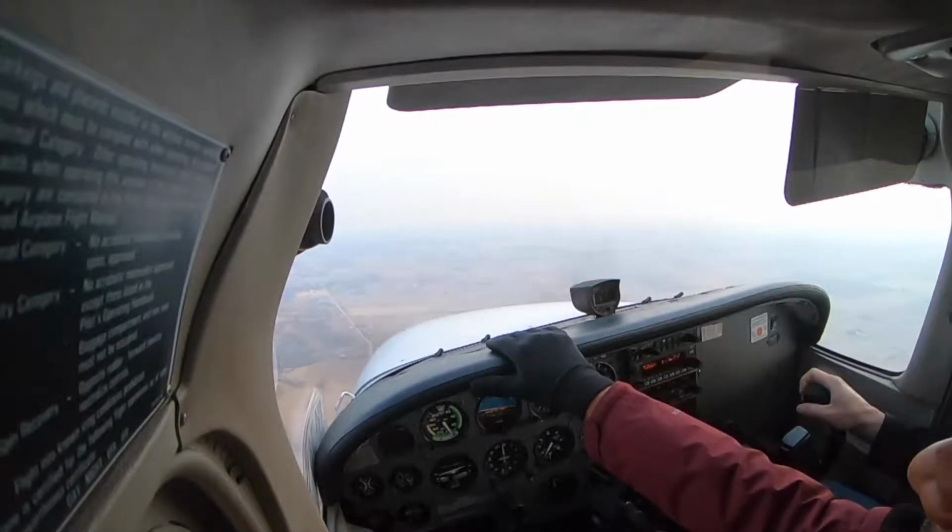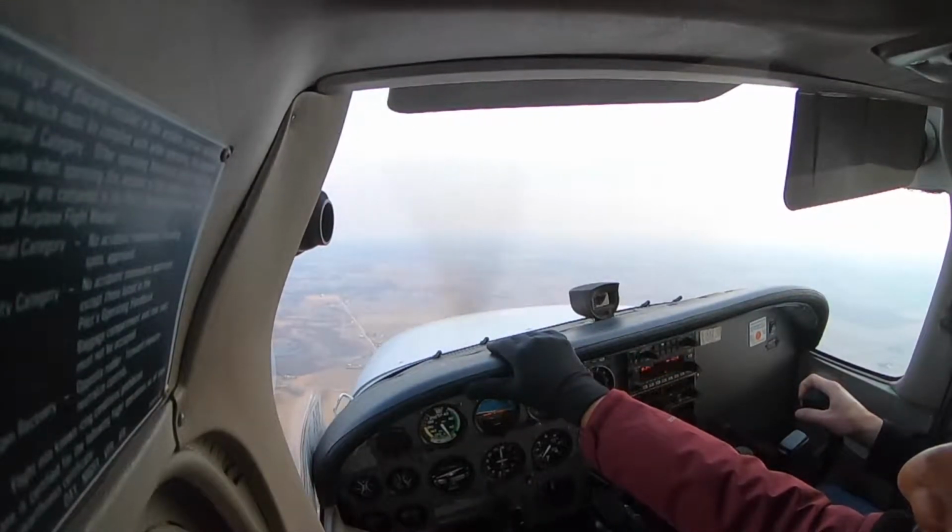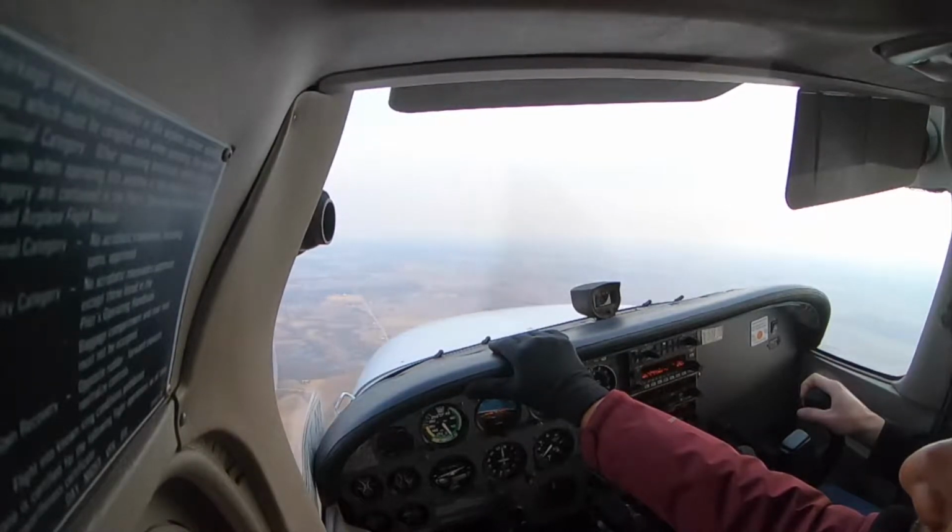Iowa City traffic, Skyhawk 7400 Sierra Papa, 7 miles south. We're inbound runway 12, Iowa City.